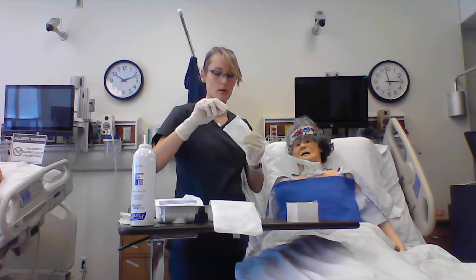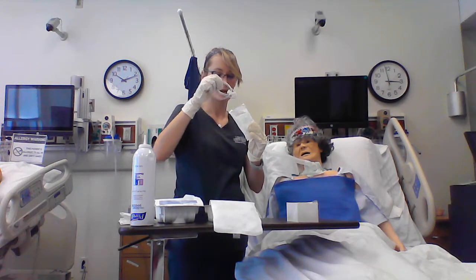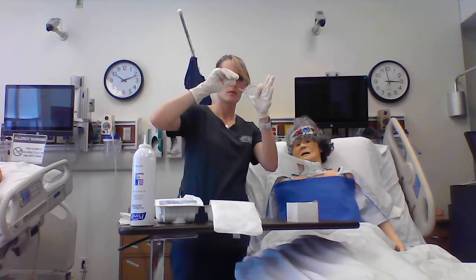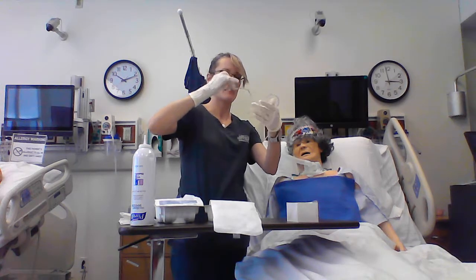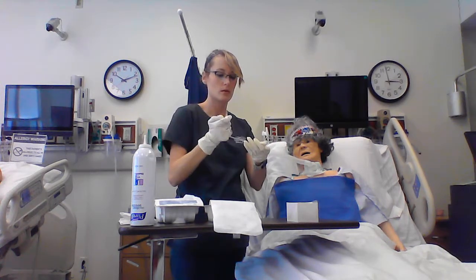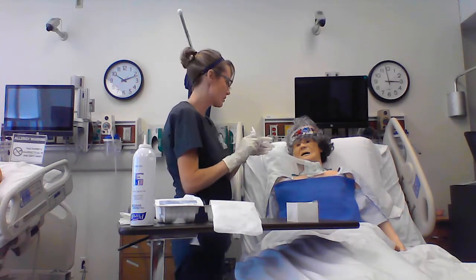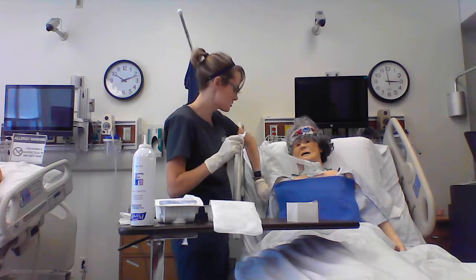You also have a suction catheter in your kit, so take that out of its packaging. And I'm going to wrap that around my hand to gain control of that and let Ms. Opal know we're going to get ready to rock and roll. Go ahead and contaminate your hand and detach your suction.